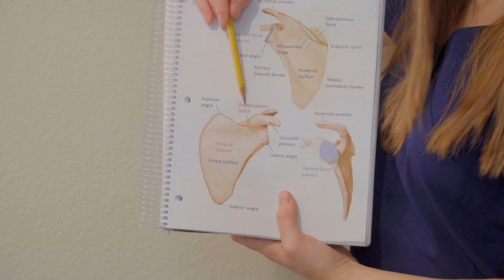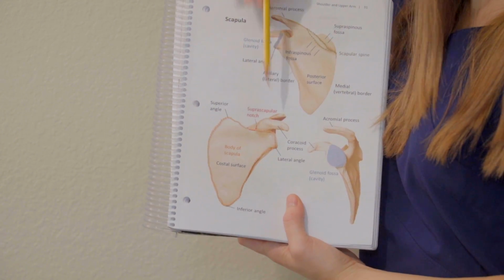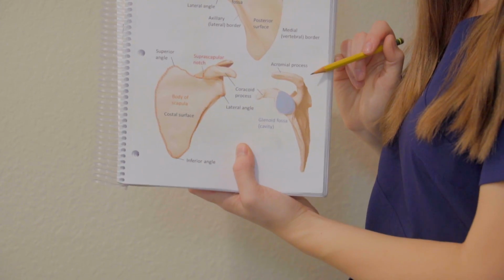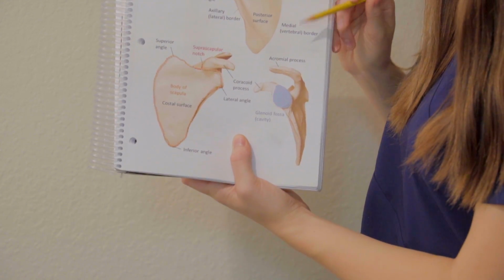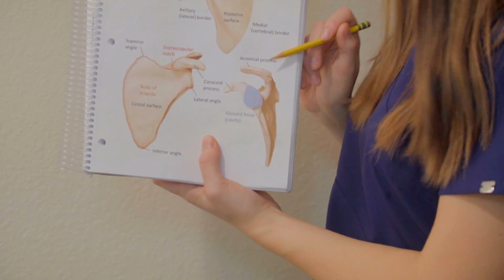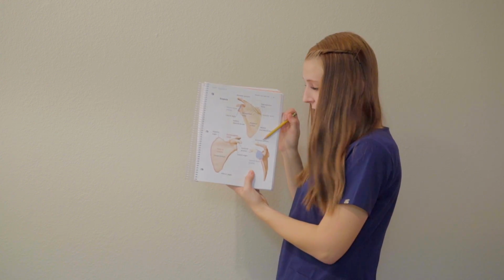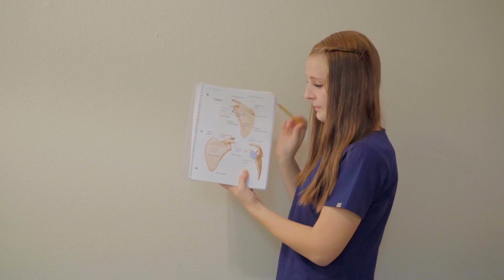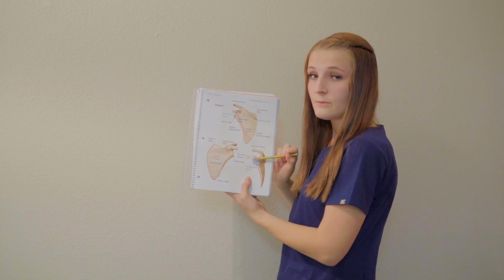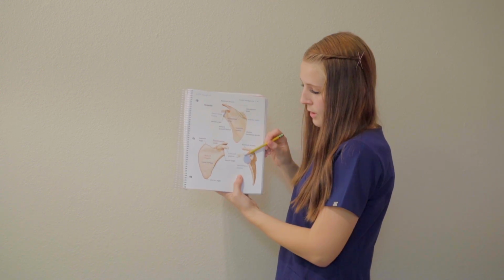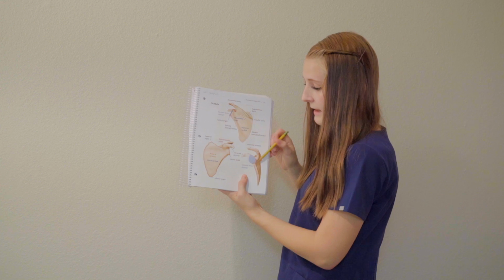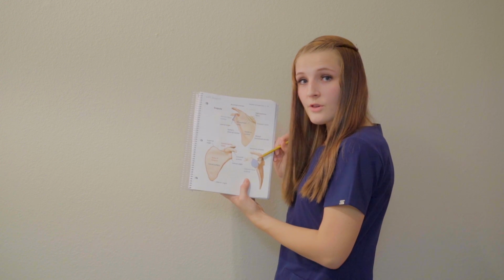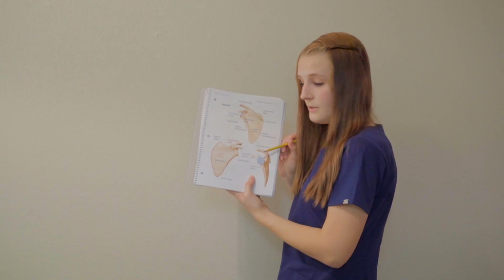Then up here you have your suprascapular notch, and it's a little divot, and that's where veins and arteries run through. This is the side view of your scapula where your humerus will attach to. So again, up here we have the acromial process, which is thinner than the coracoid process. And below we have the coracoid process, which is thicker. Then below the acromial process, you have your glenoid fossa or your glenoid cavity. Now this is the shallow depression where the humerus will go into.